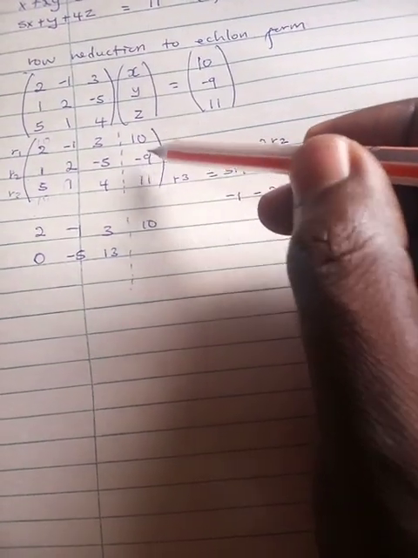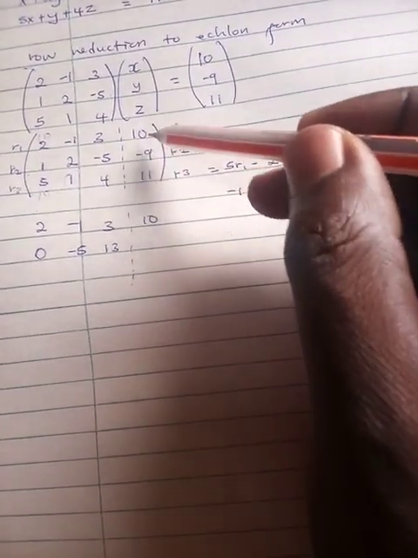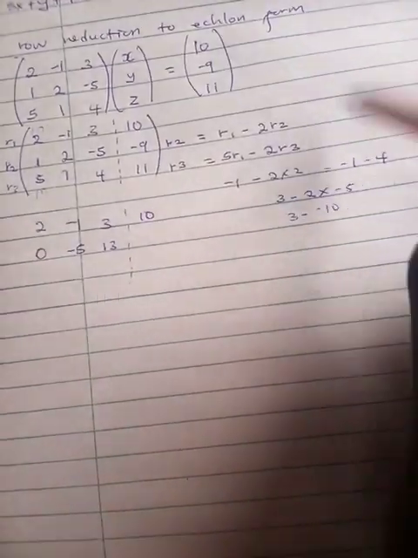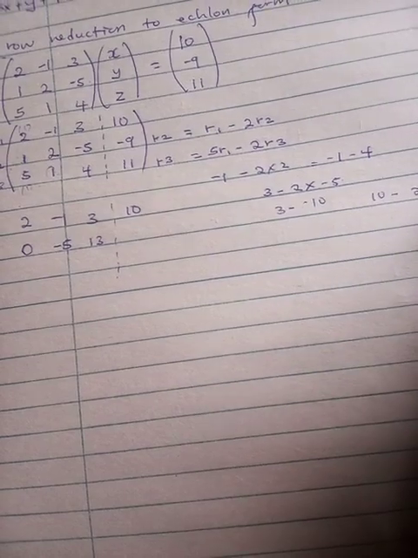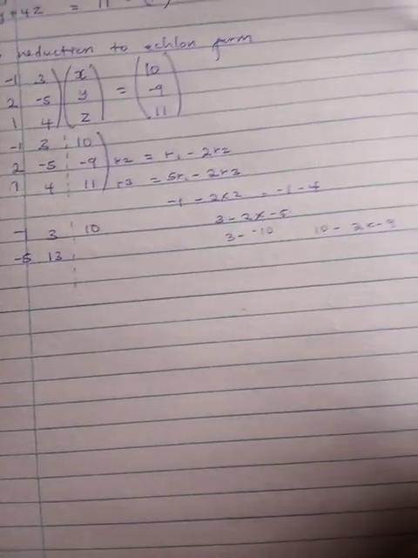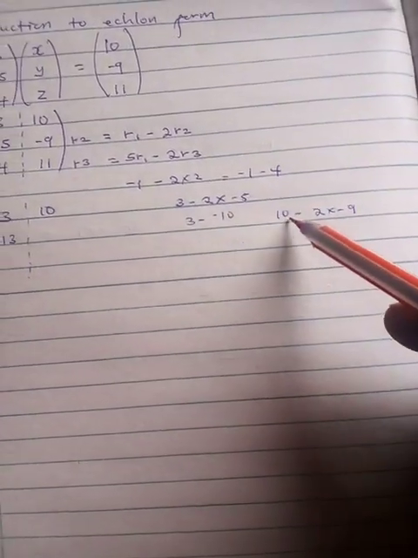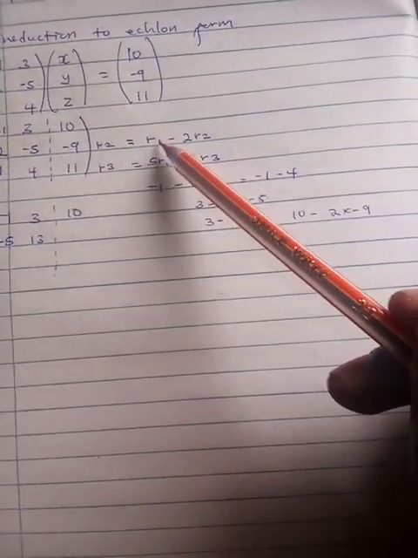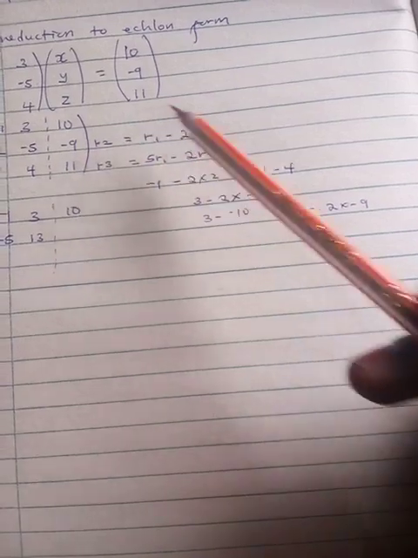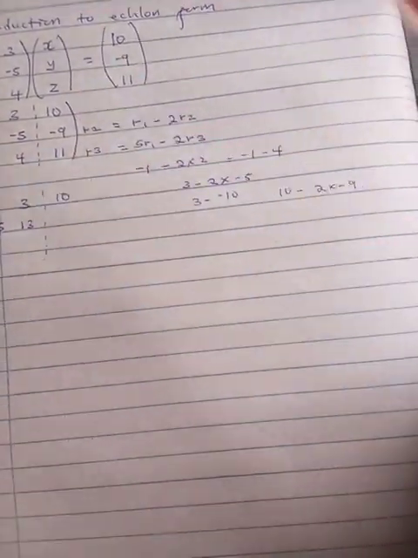So we move up to this side also. We have to make changes on this side. So this side it will be 10, which is R1, minus 2 times. Are you seeing that? Hope you're seeing that. It will be the 10, which is this one, R1, then minus 2 times this 2, because this one is in row 2.